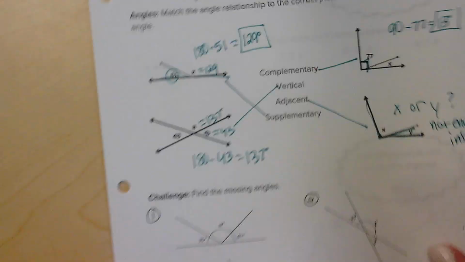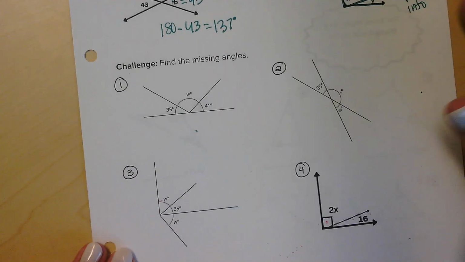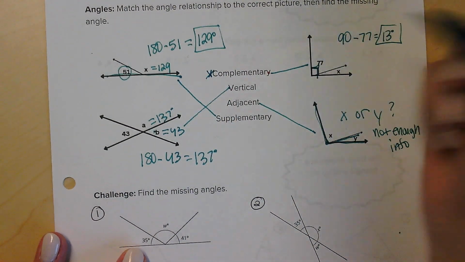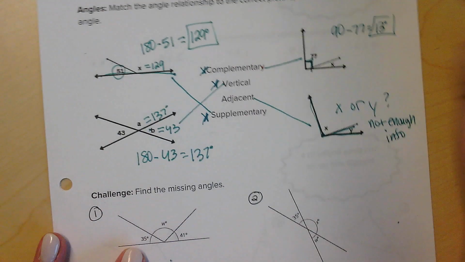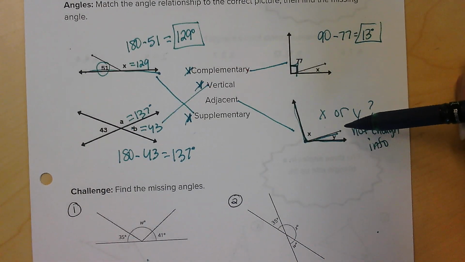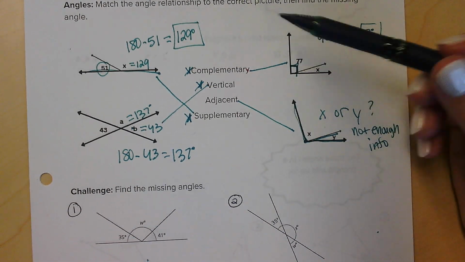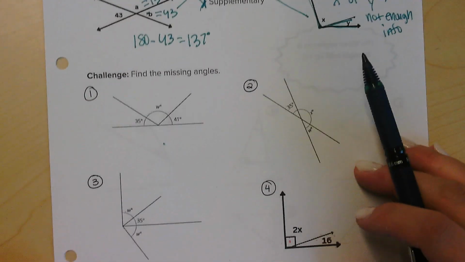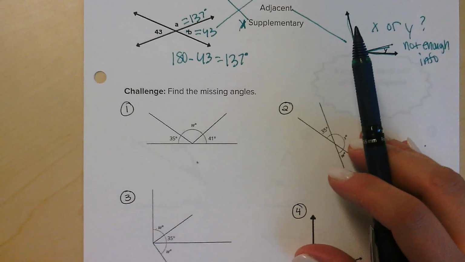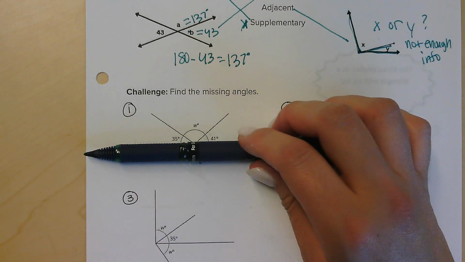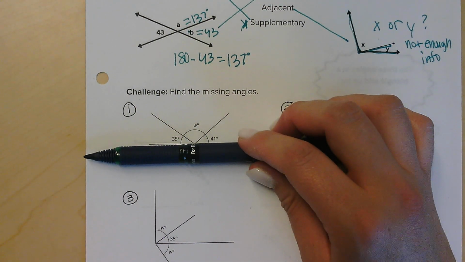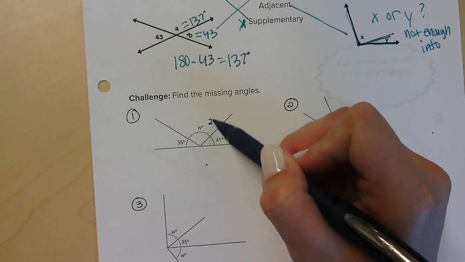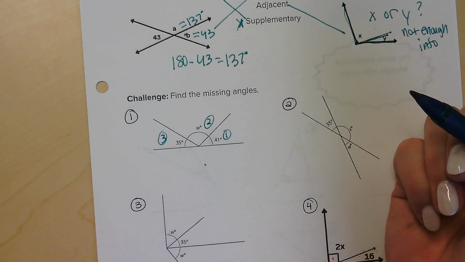So these next ones might look a little bit harder, but I want you to remember we only know how to find angles from complementary, vertical, and supplementary. Adjacent doesn't necessarily tell us much in this situation. So I'm going to remember complementary, vertical, and supplementary for these next ones. So when I look at number 1, I see a straight line, and I know that a straight line is 180 degrees. So these three angles, 1, 2, and 3 have to add up to 180.